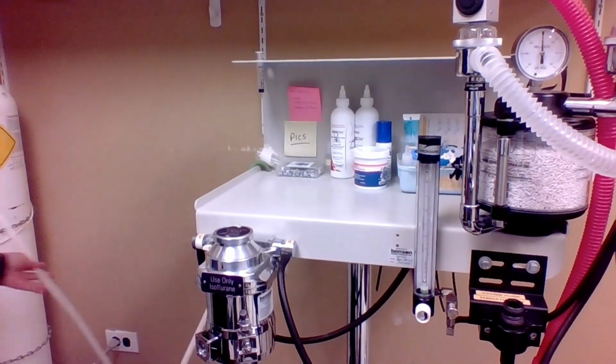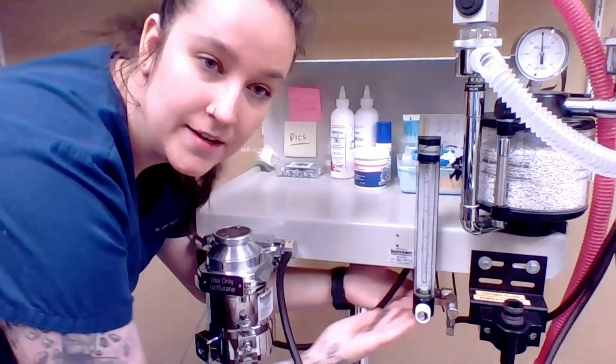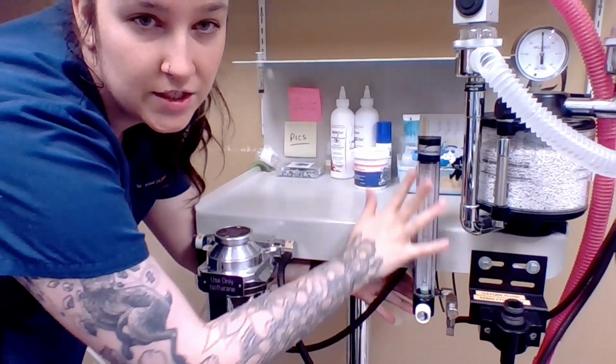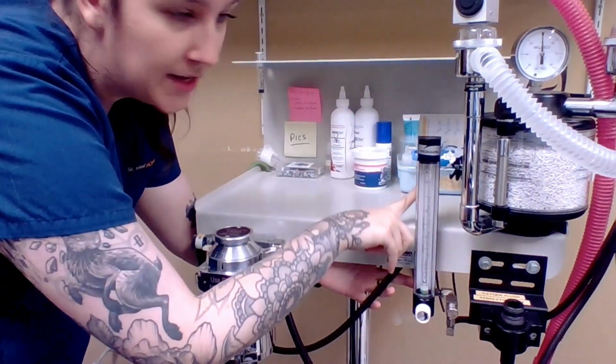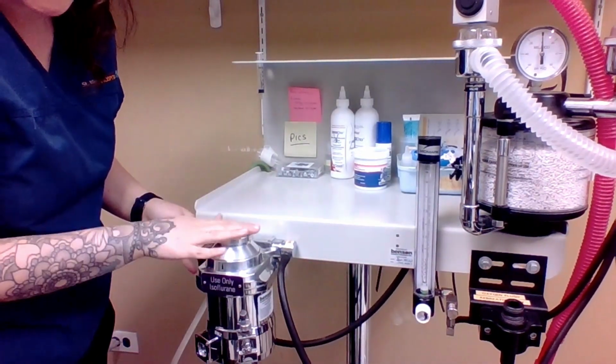I'm just going to adjust my camera angle for you. So we follow this white tubing. It goes down through behind this cart and it attaches to the back of my flow meter. So this is the next step for the oxygen, to go through here, and then it comes out through this black tubing here into my vaporizer inlet.